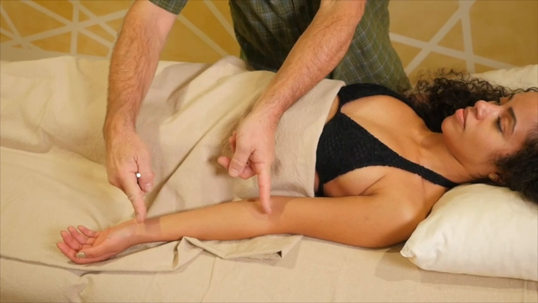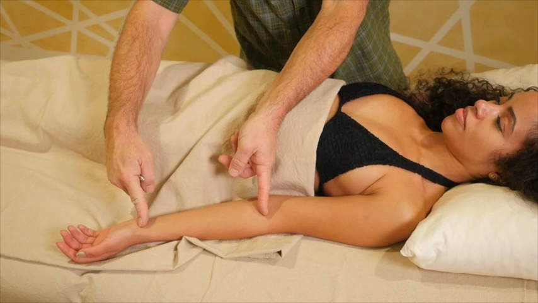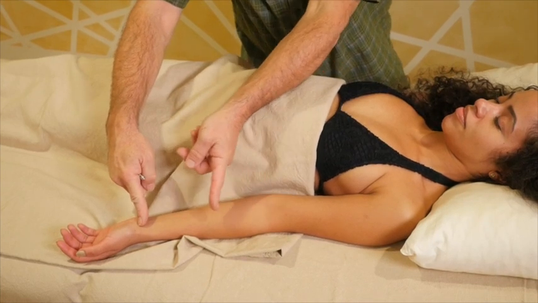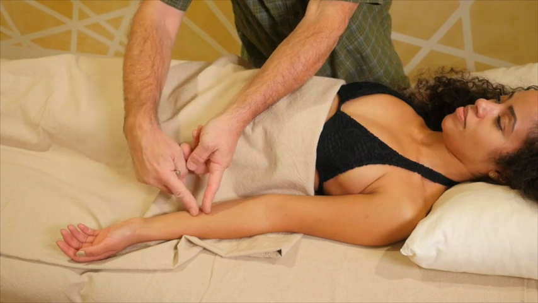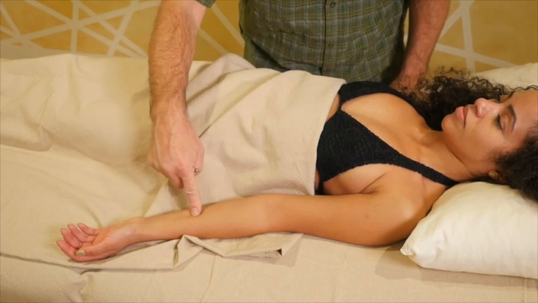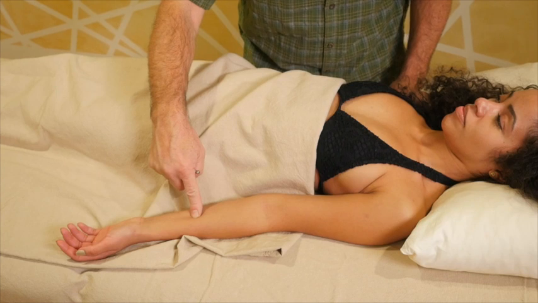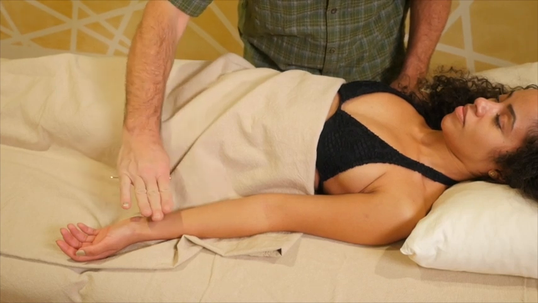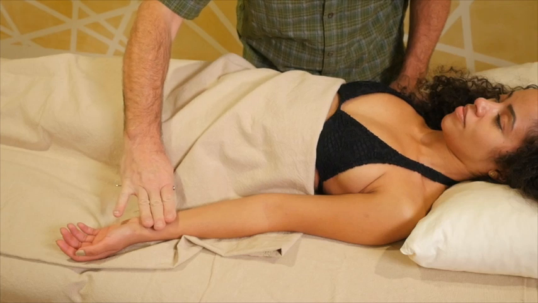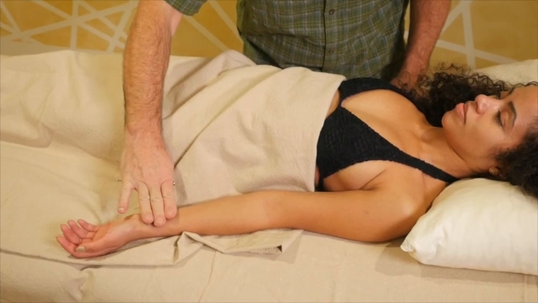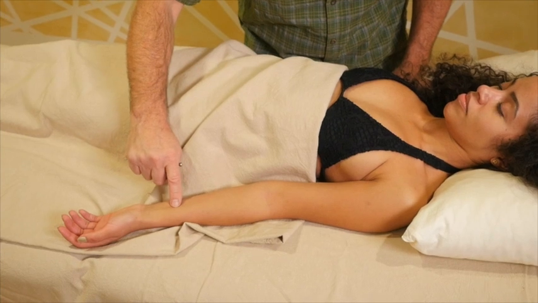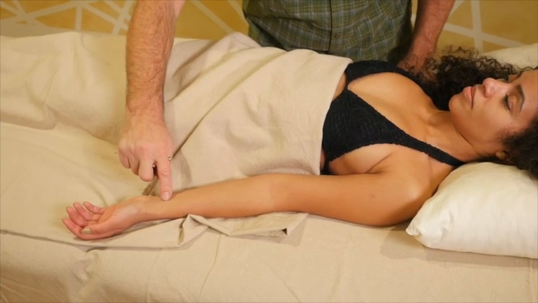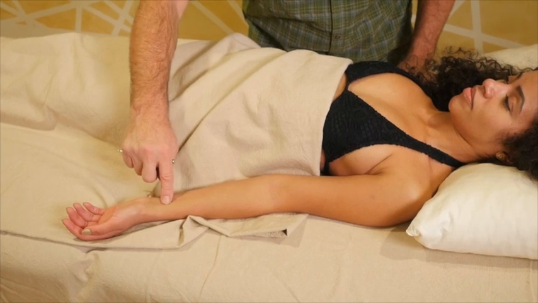So the distance from the wrist crease to the cubital crease of the arm is 12 divisions. So half of that would be 6. 1 division less brings us to pericardium 4 at 5 divisions up. Pericardium 5 is 3 divisions up. So if we use Monique's thumb divisions, which equal my fingers, 3 divisions up puts us here for pericardium 5. And pericardium 6 is 2 divisions up, which puts us right about here, in between palmaris longus and brevis tendons.